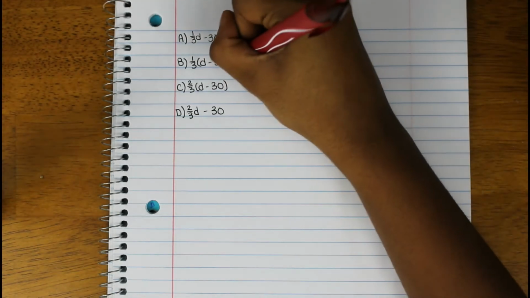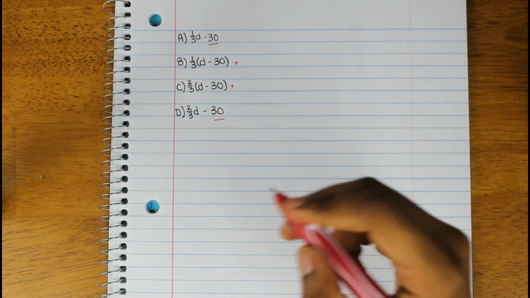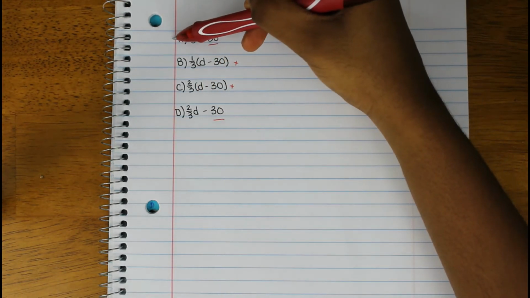This means that the 30 is a constant, and therefore B and C can be eliminated. Only A and D have 30 as a constant. So now what we're deciding is between A and D.